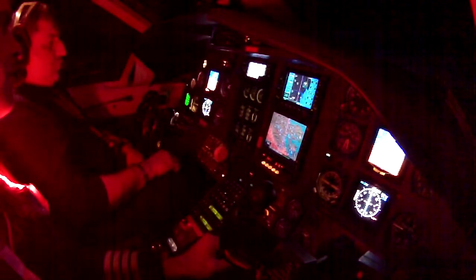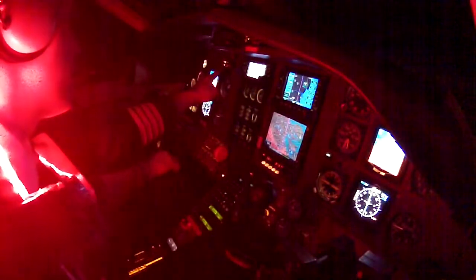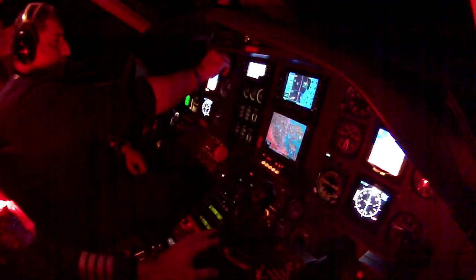Go down 300-400 feet. Vertical speed, and what do you have, 500 feet per minute? No, put 300-400. Put 300. Let's get back down. That's still a little bit high.